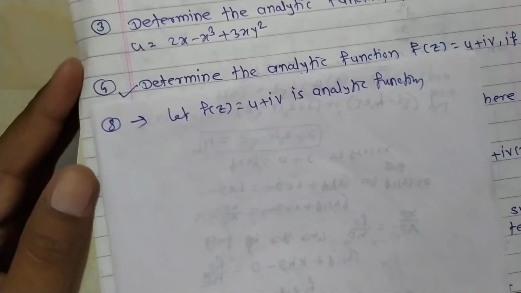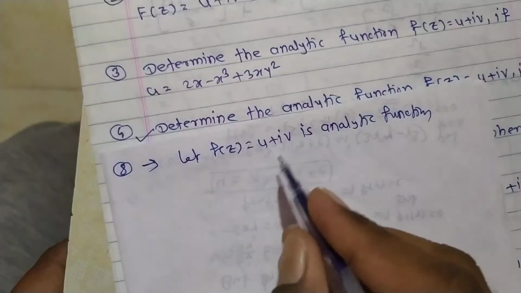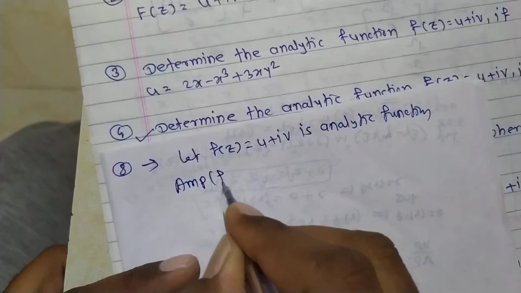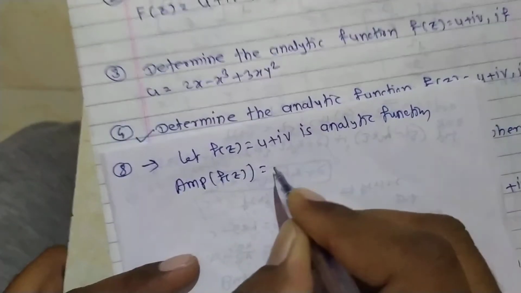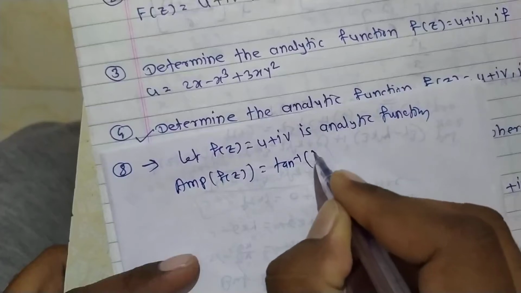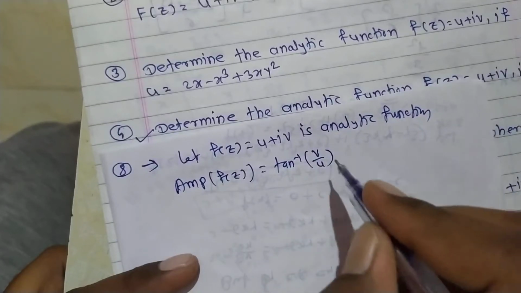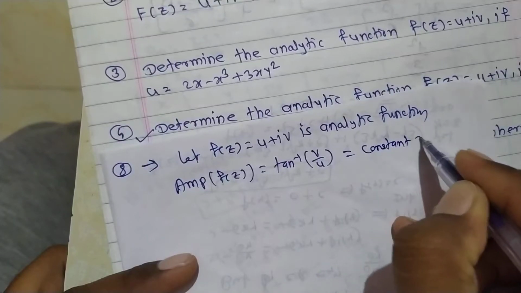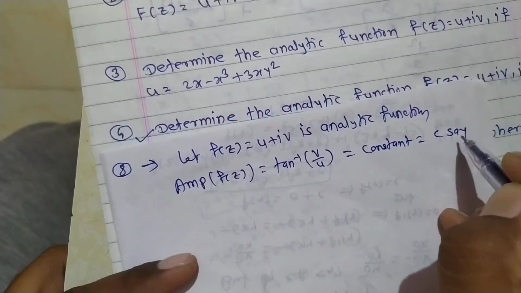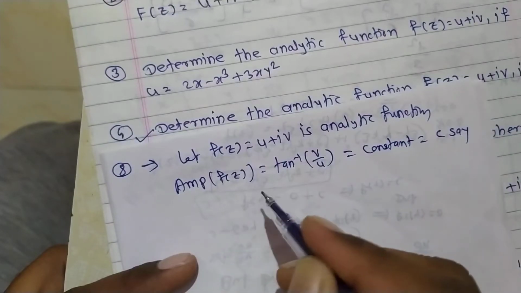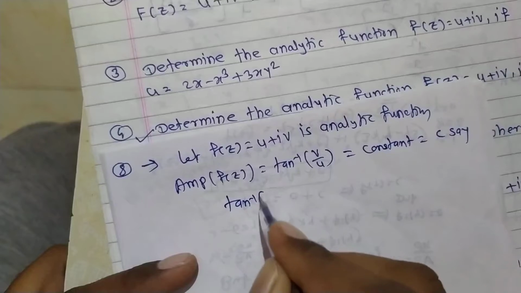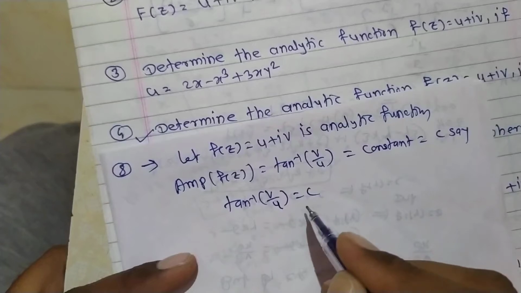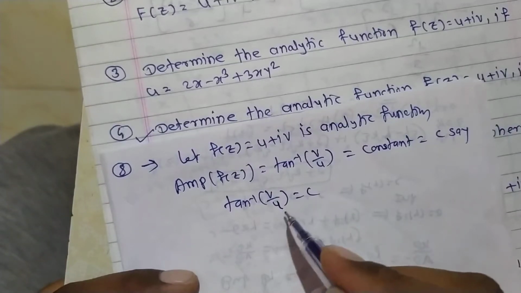If we take f of z equal to u plus iv, an analytic function, then how do we write its amplitude? The amplitude of f of z can be written as tan inverse of v by u. Our question says constant amplitude, which means this is constant. The amplitude of f of z is constant, say c. This is given in the problem. So constant amplitude means tan inverse of v by u is equal to c.